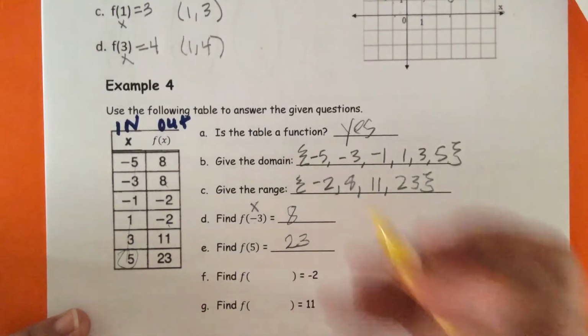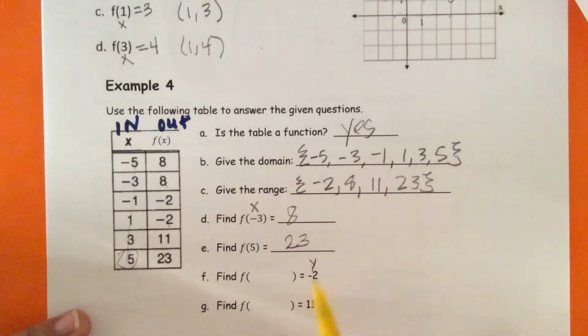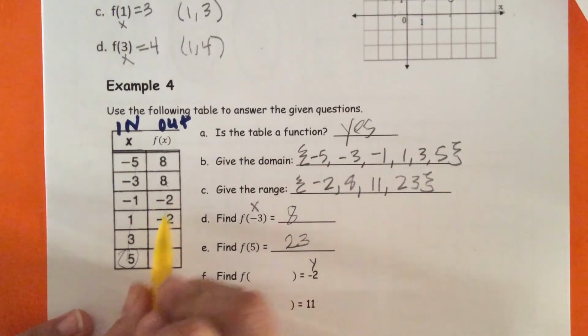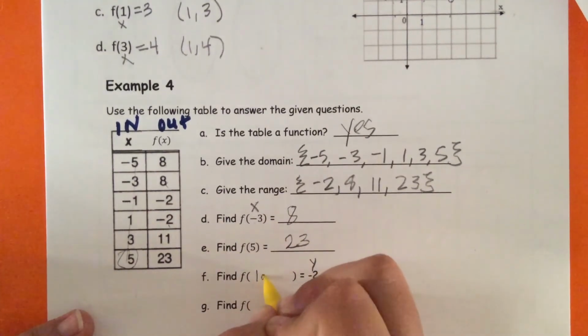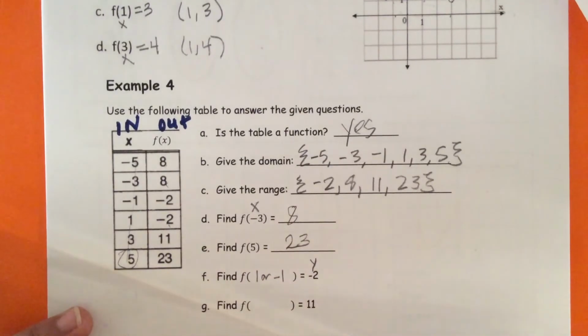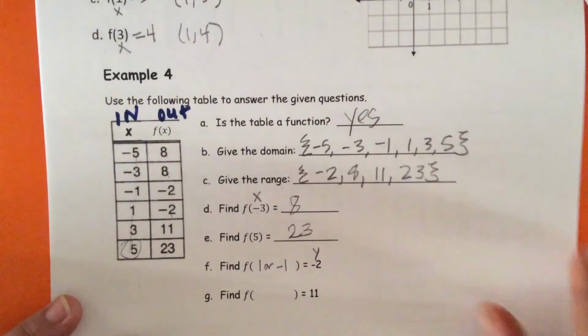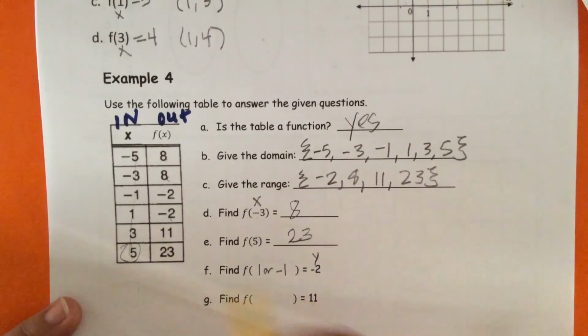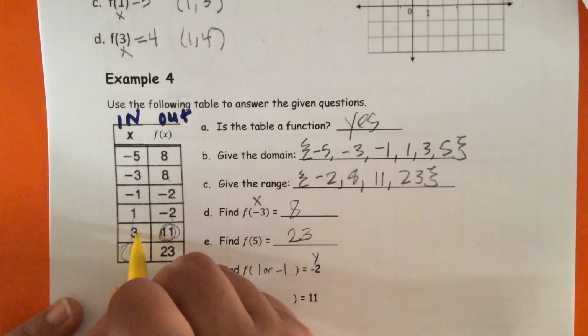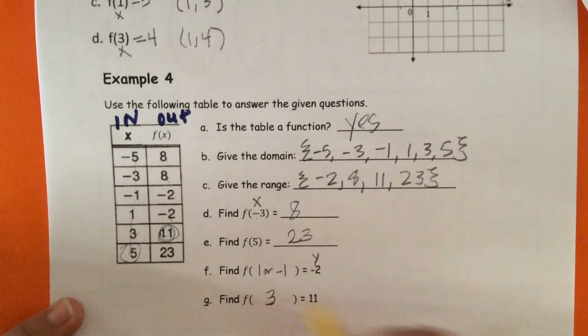Okay, 5. Here's 5 for the x. The output is 23. Now find f of x equals negative 2. So negative 2 is your y value. So your y value, you have 2 negative 2s. So it's going to be 1 or negative 1. Okay. And then for this one, your output is 11. Here's my output, and you only need a 3 here.